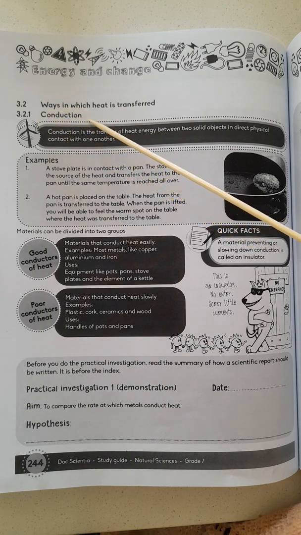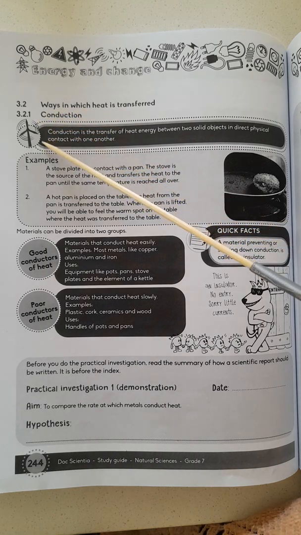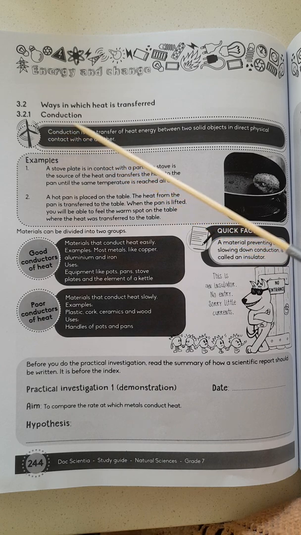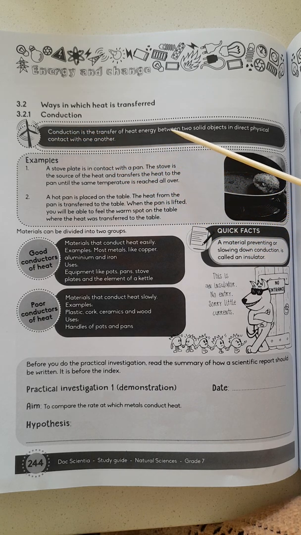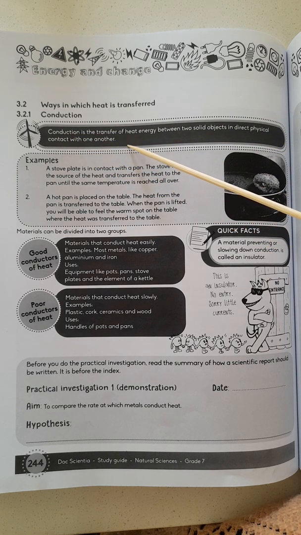We start with conduction. You need to know the definition of conduction. Conduction is the transfer of heat energy between two solid objects in direct physical contact with one another.